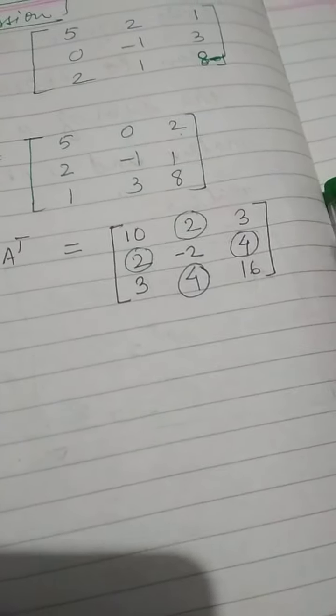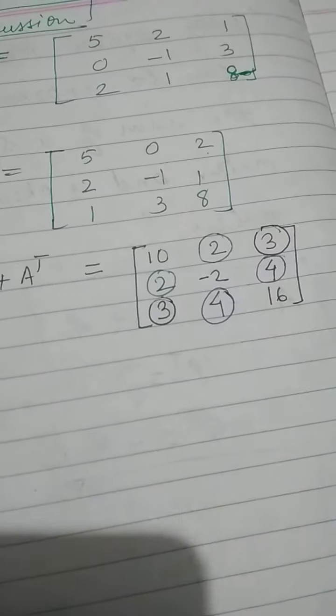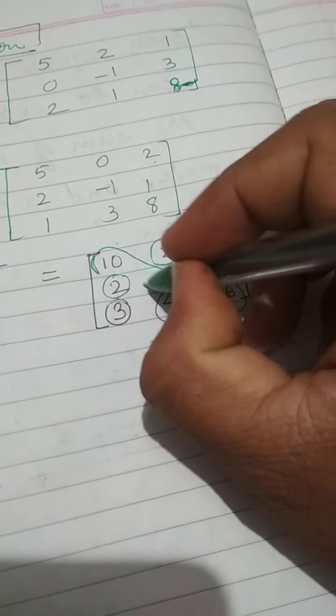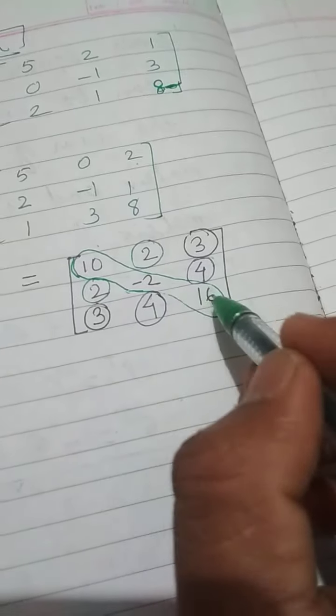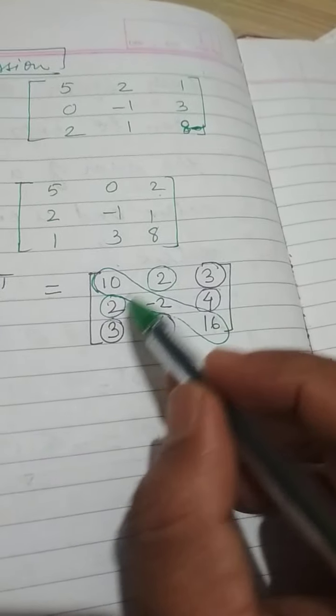We can also see that this element and this element are exactly the same. So across the diagonal, about the diagonal, we can see the elements are symmetric.